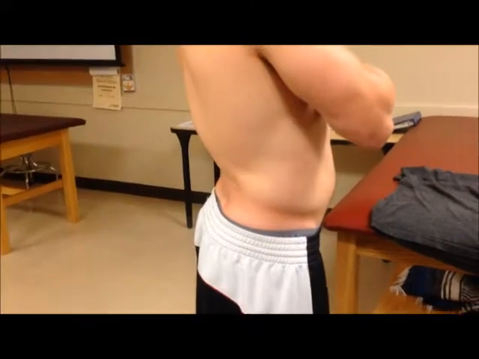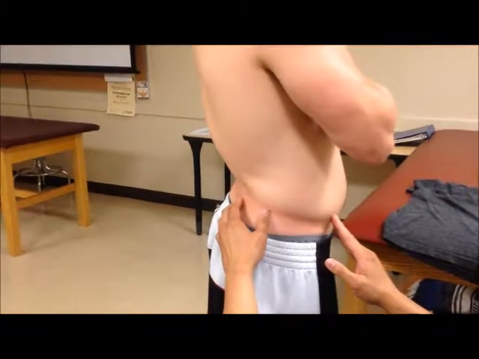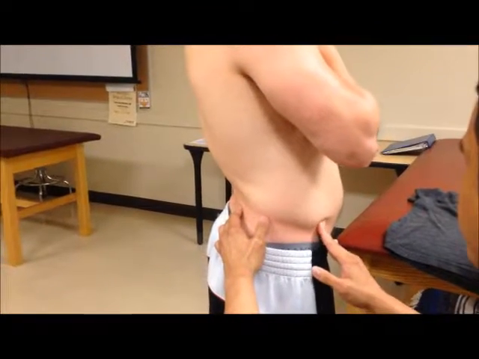And today we're going to demonstrate to you the palpations of the lumbar spine. Let's get started. So to locate the iliac crest, I'm going to look for the ASIS, which is right here.